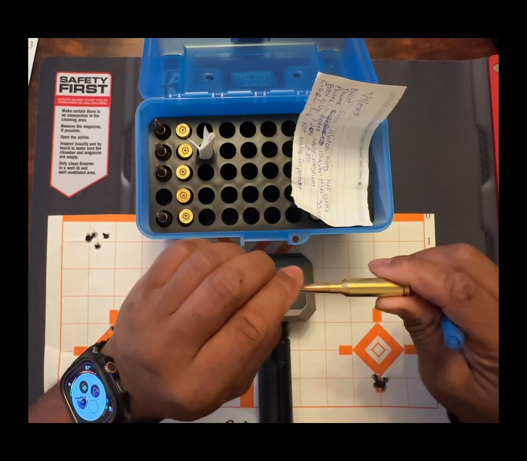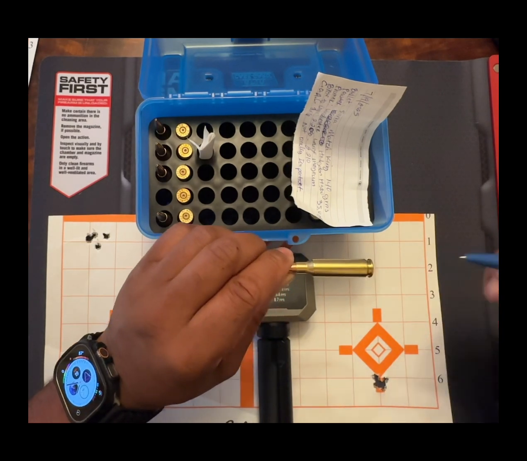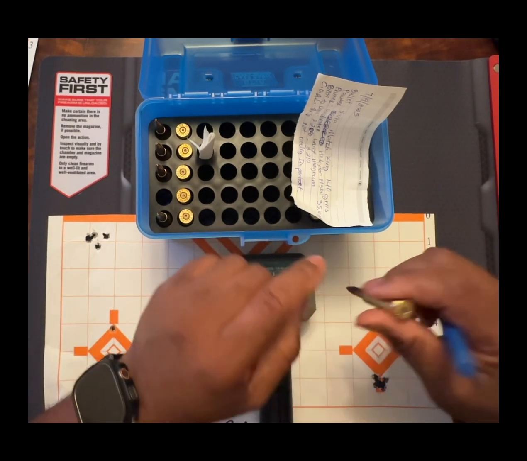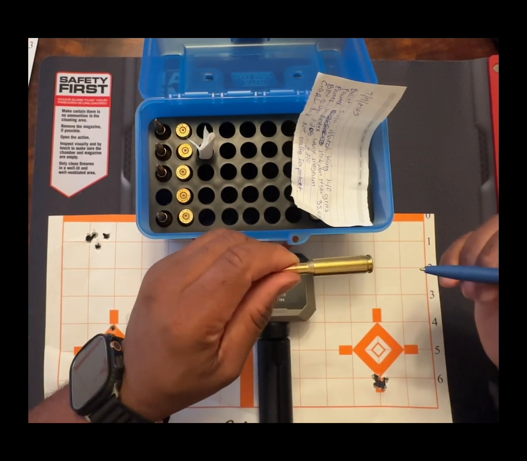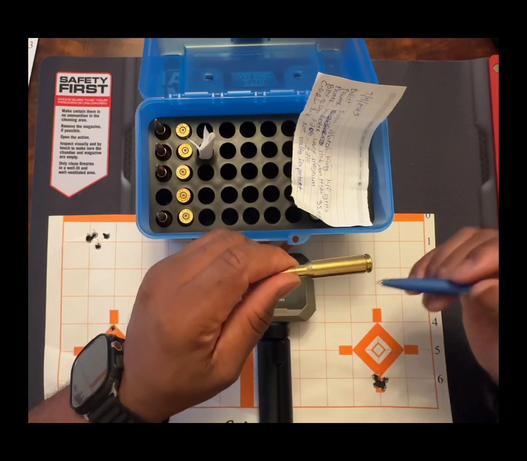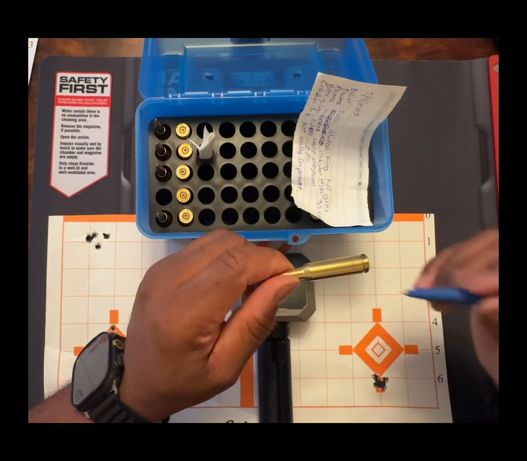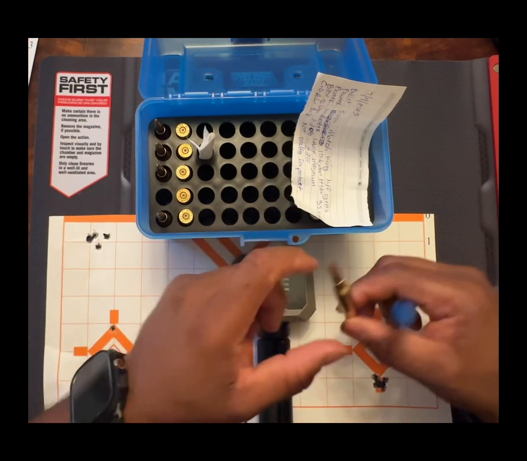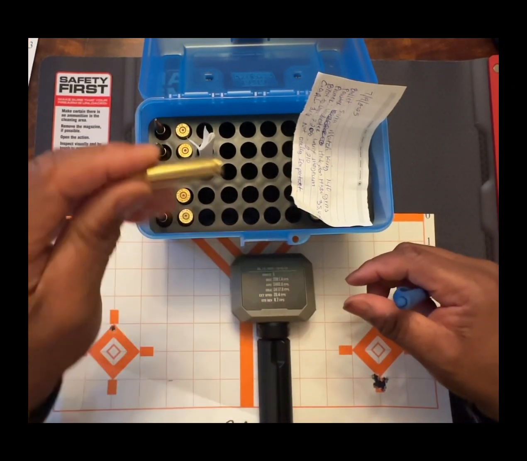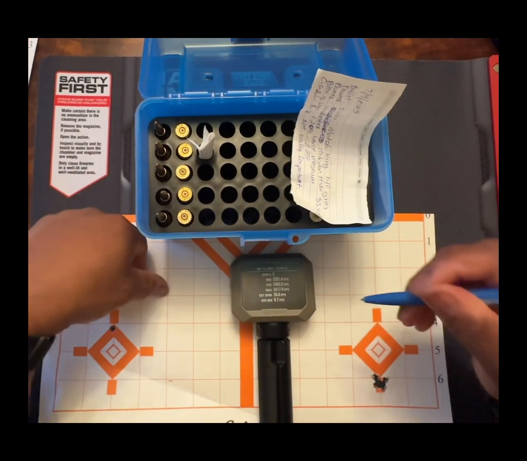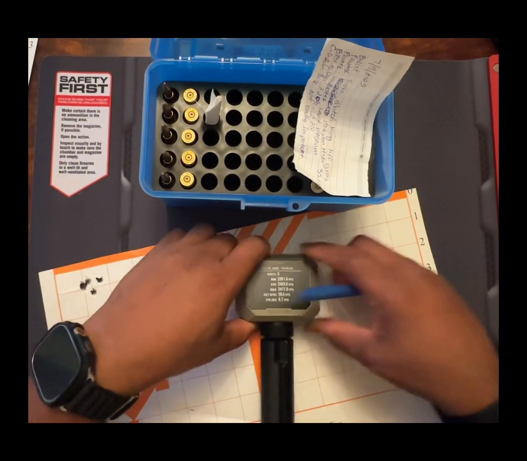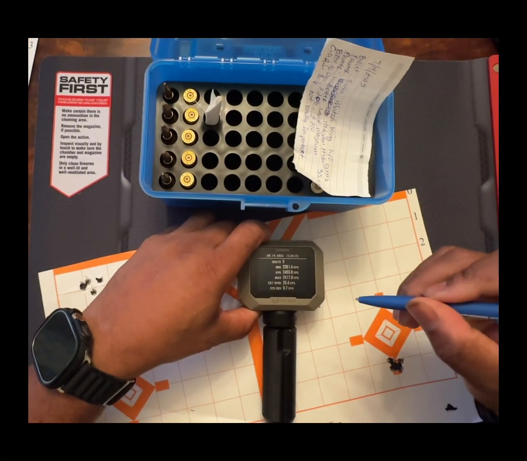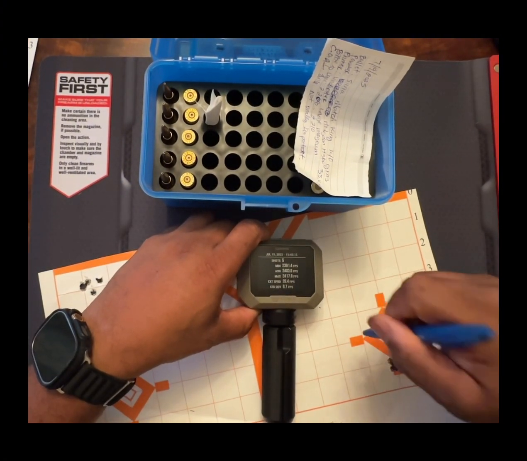So for me, the Sierra MatchKing, Starline brass, Winchester primer, and the Hodgdon H380 is the system that I'm going with at 35 grains of powder. That works for me out of my rifle. I'm going to rinse and repeat, and that's all based off having the calculations from this Garmin Xero giving me what I need to look for.